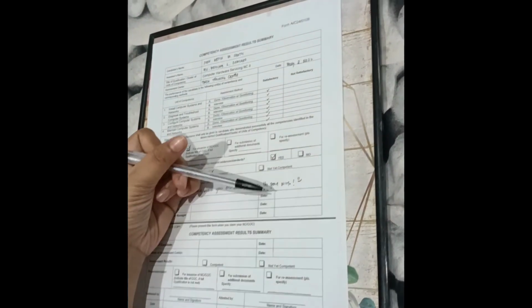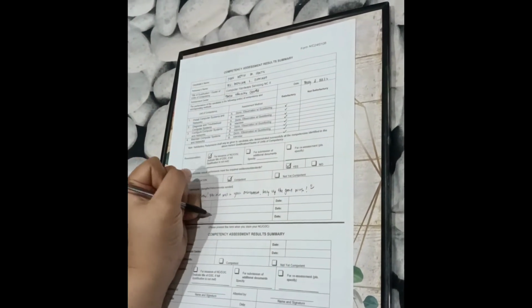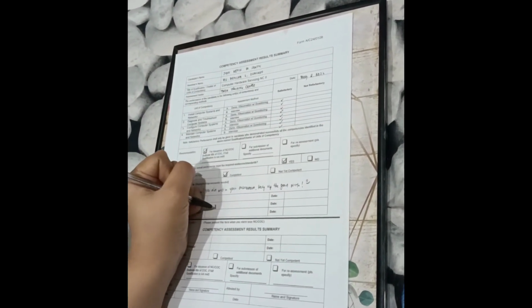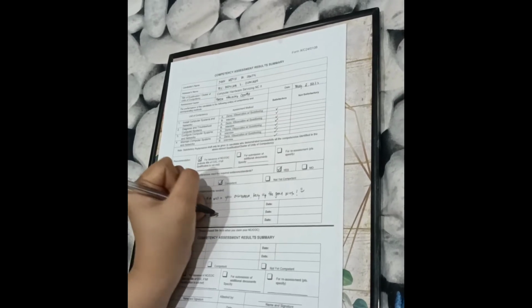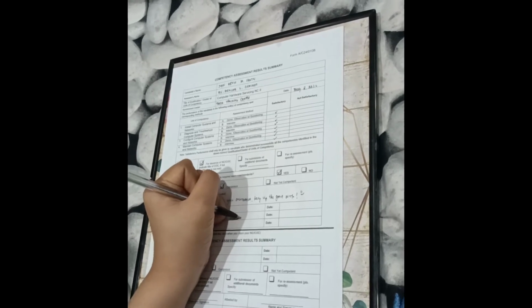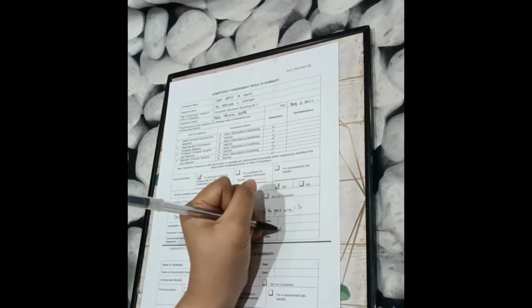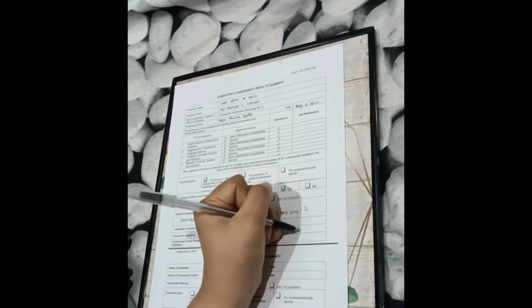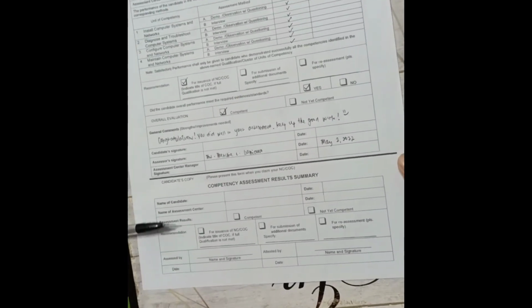After commenting on the candidate's performance, we will now proceed with the remaining boxes below. So, in here, we just have to write the candidate's signature and the date. And as an assessor, you just have to put your signature here, as well as the date. The assessment center manager should also put his or her signature over here. So now we are done with the upper part of this form.